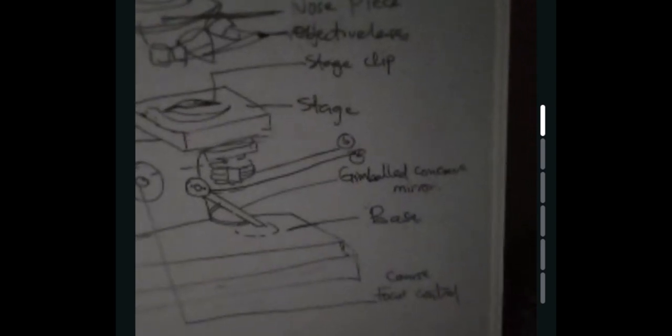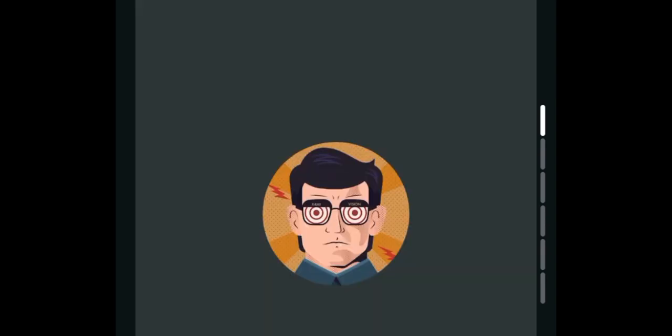And this circular thing, what is it? Let me say it is number 6. We have the mirror. I already labeled the mirror. Okay, that's the condenser knob.